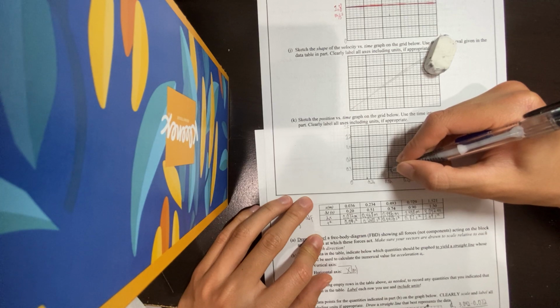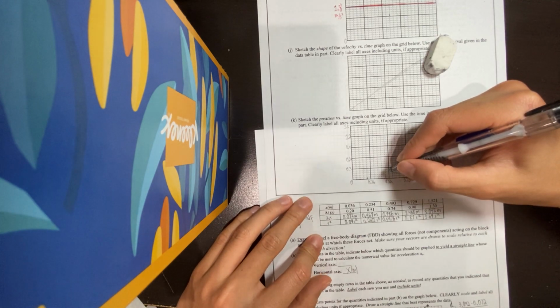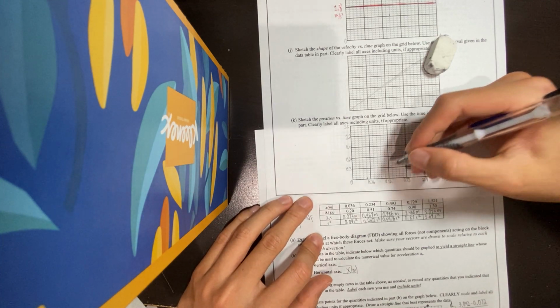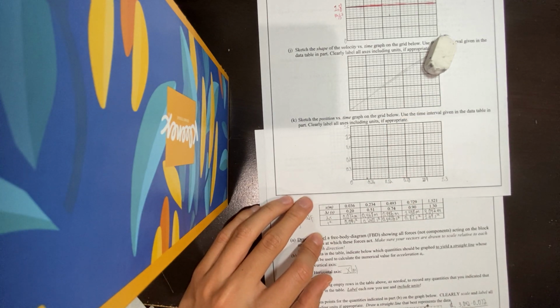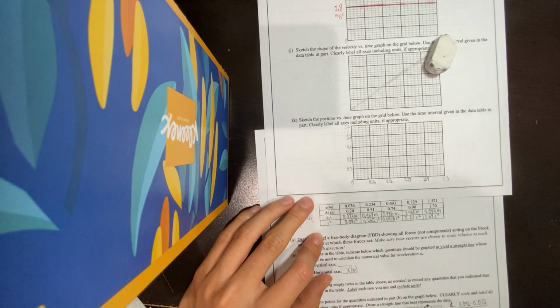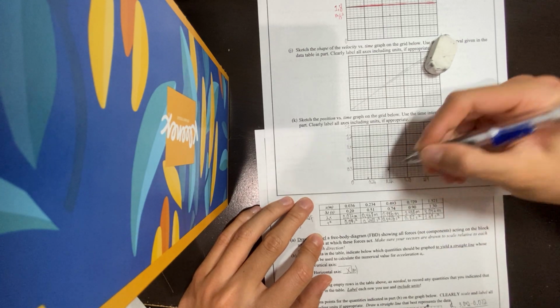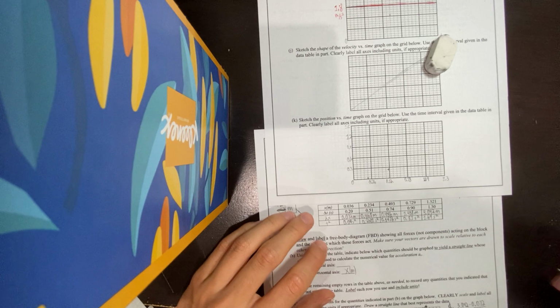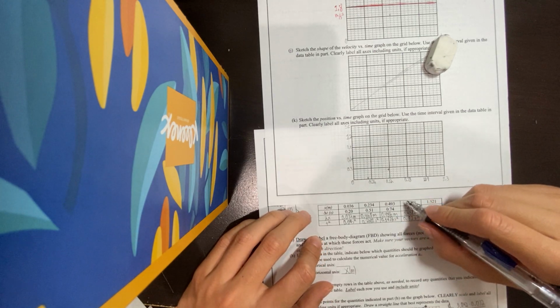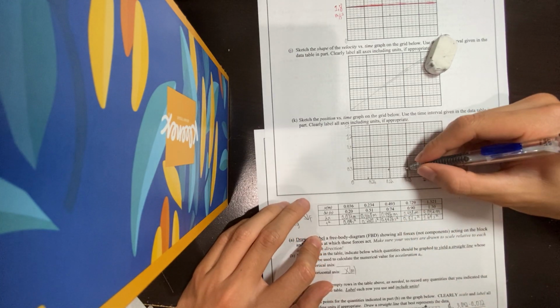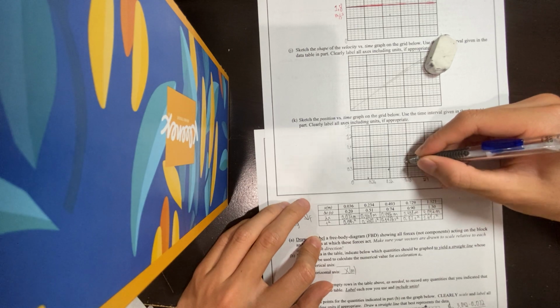Up to about up here. 0.74, I'll be about down over here somewhere.